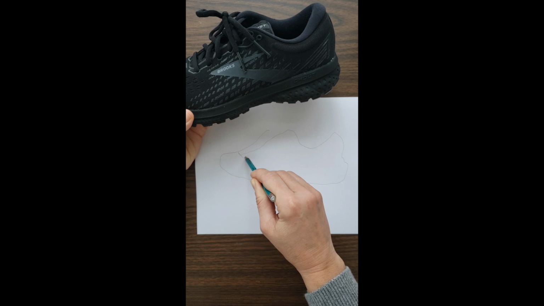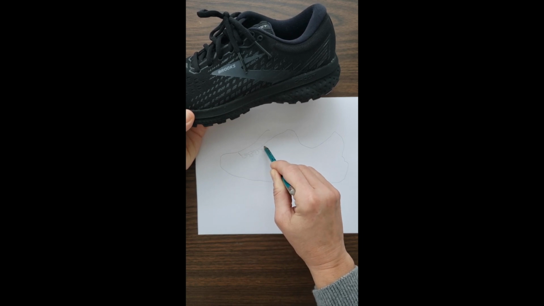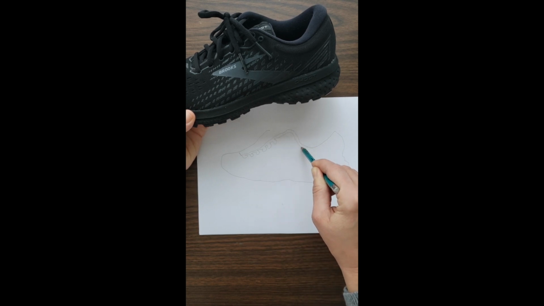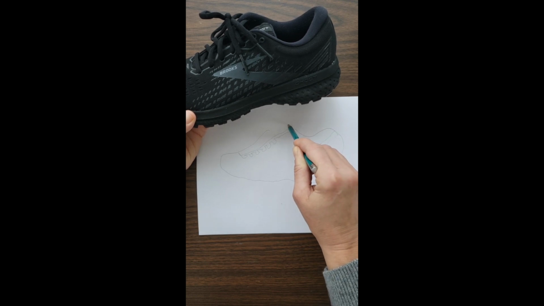I want to add some details, but I can't lift my pencil off the paper, so I am just going to try my best to add some details without lifting my pencil up at all. I might have to overlap some lines, and that's okay.